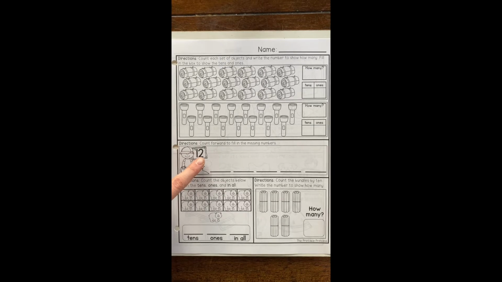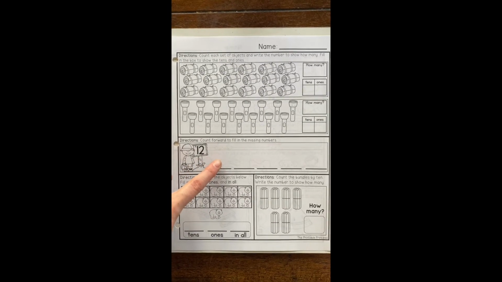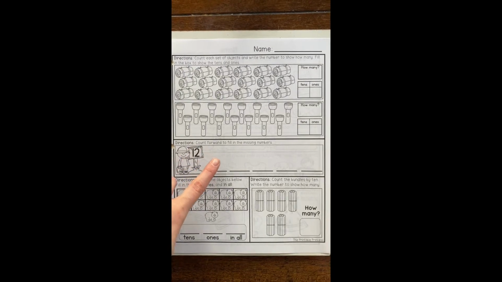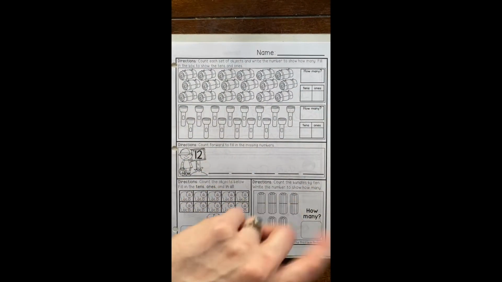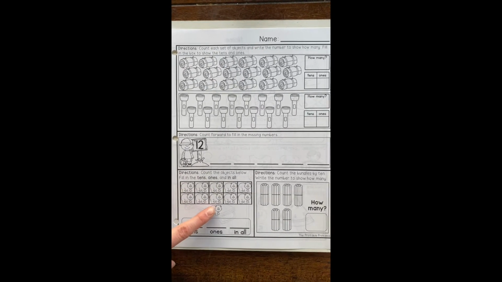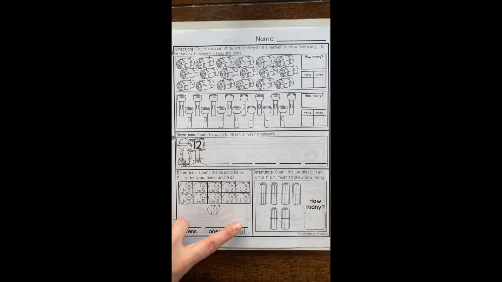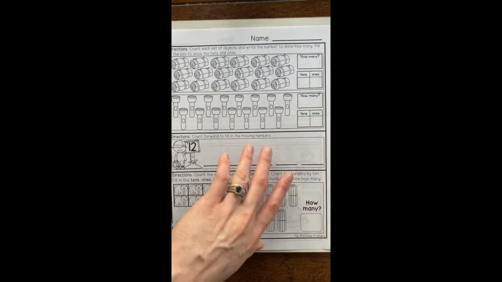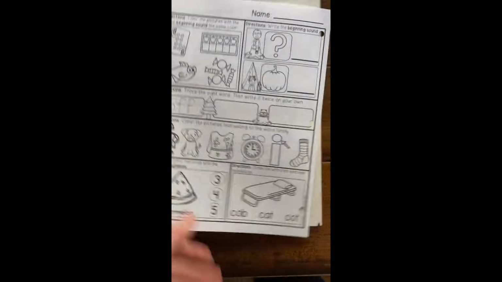We're going to start with our number 12. And what comes after 12? 13. So you'll go 12, 13, 14, and keep it going. Then you're going to look at how many tens we have and how many ones we have, and you'll write those numbers. And then you're going to count by tens here and write how many tens we have.